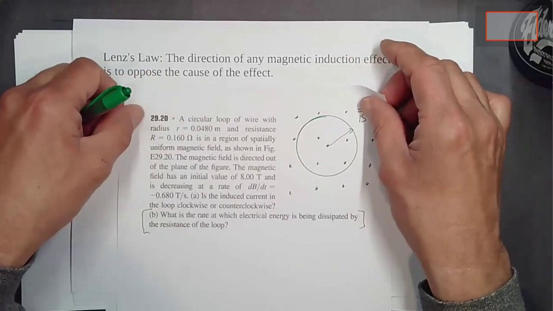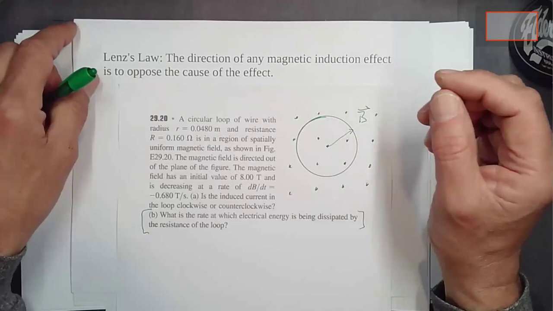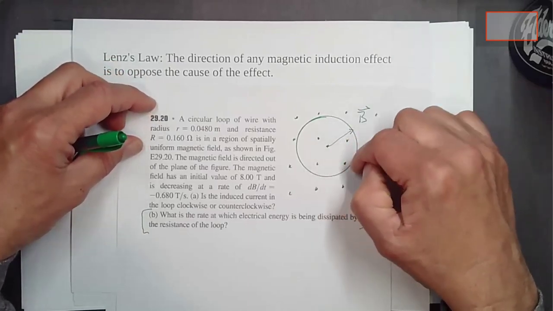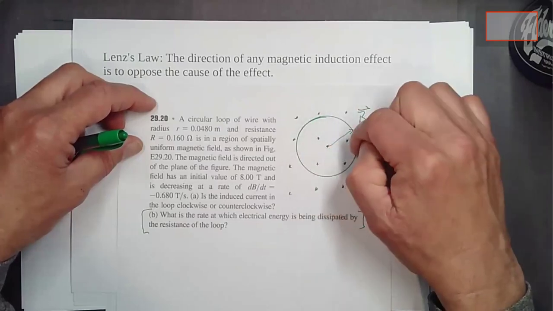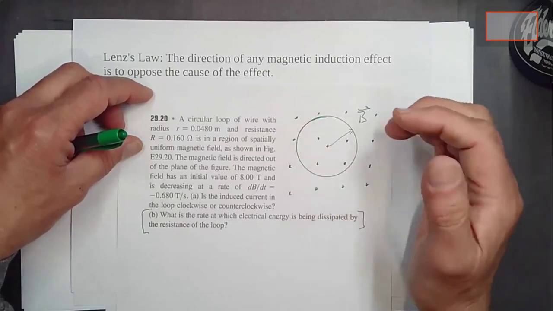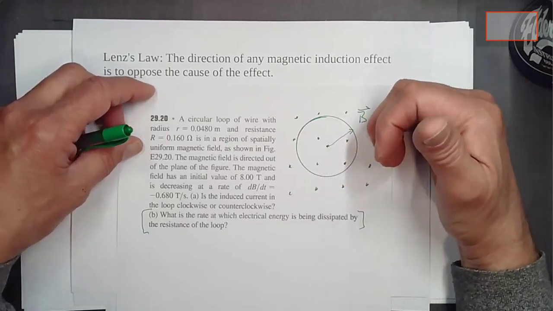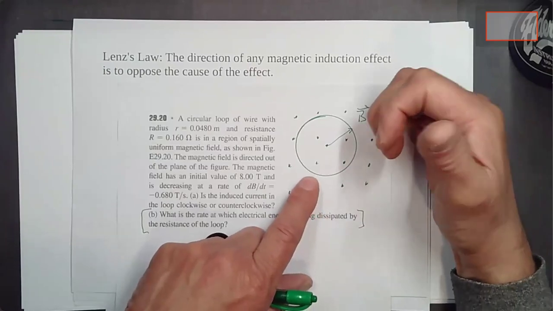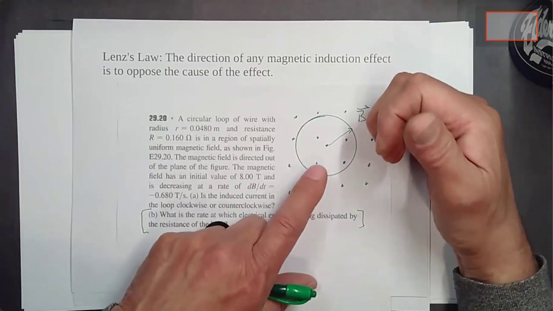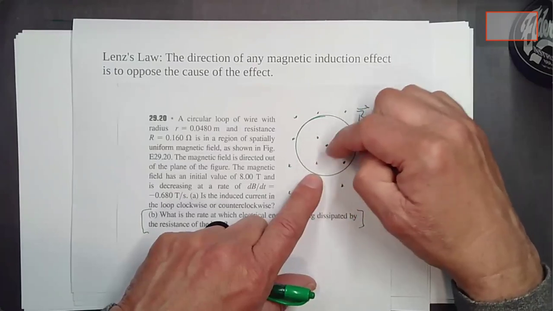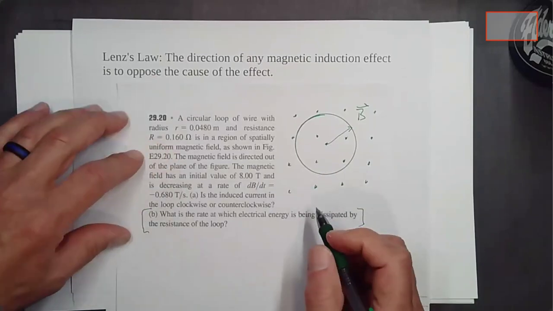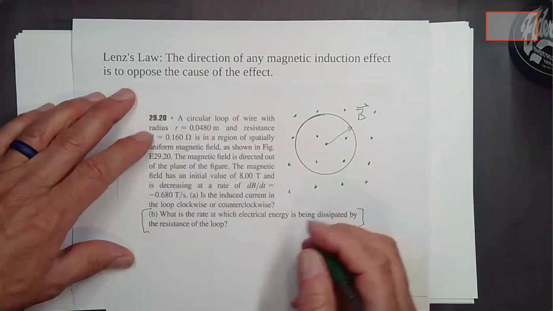Basically, it tries to maintain the status quo. And so the way that can happen is if you have a current in the loop going in this direction, it will produce its own magnetic field out of the page and oppose that decrease in the magnetic field strength that's here. So let's see how that's going to work. And I guess we can put numbers on this thing.